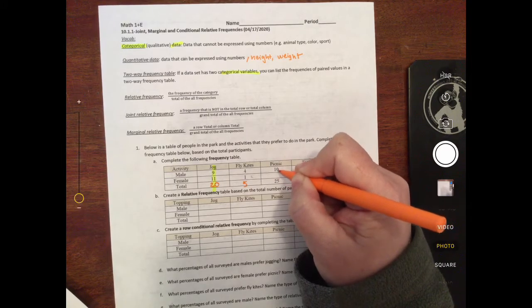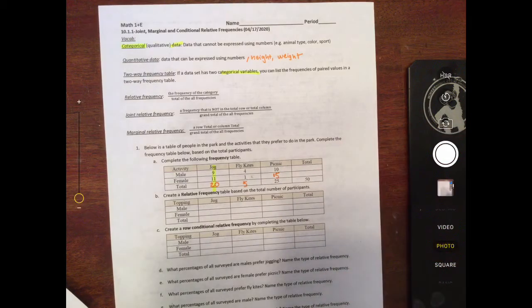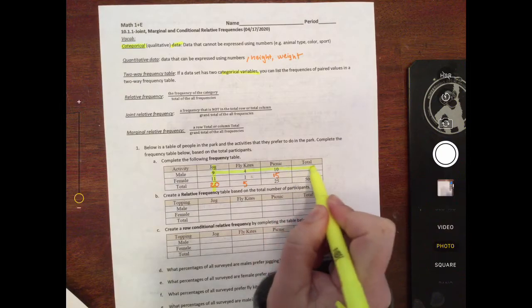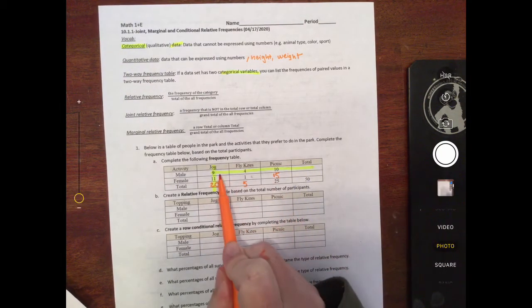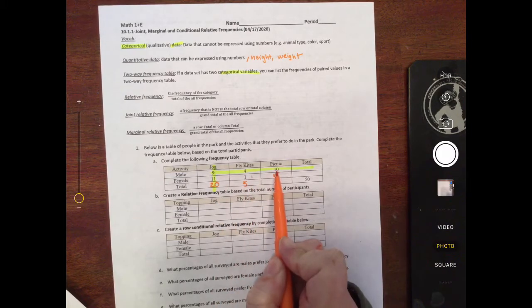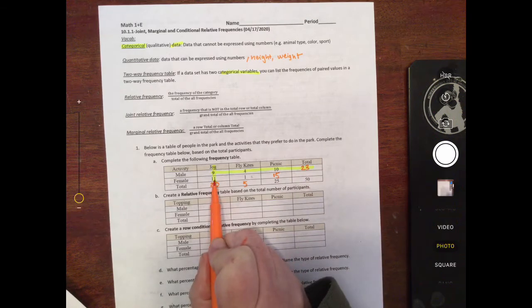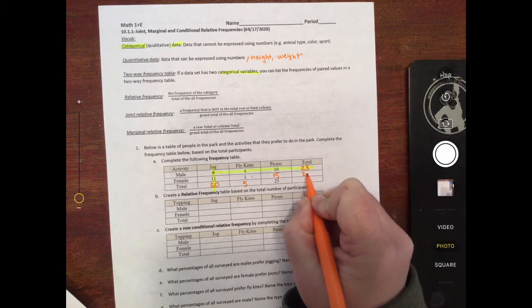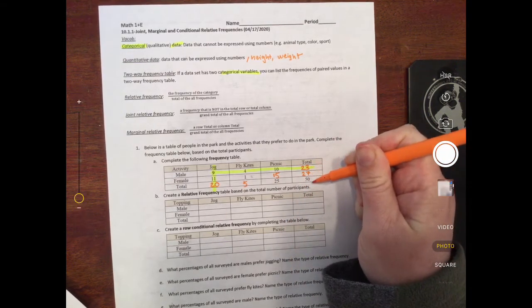Sorry, I said the answer. 10 plus 15 is going to equal 25. And the two-way total also totals this way. So if I want the total people that are male in this survey, I would do 9 plus 4 plus 10 to get 23. And then for female, total females, 11 plus 1 plus 15 to get 27. Let's just verify 23 plus 27 does in fact equal 50.